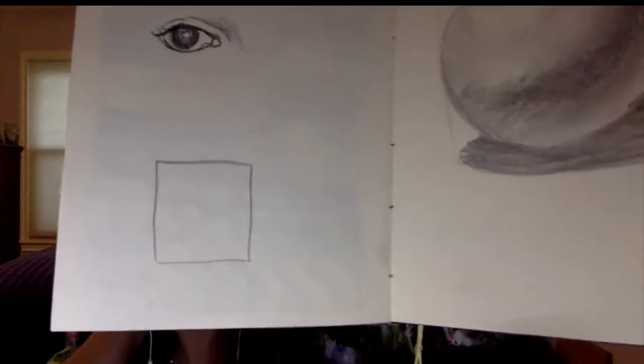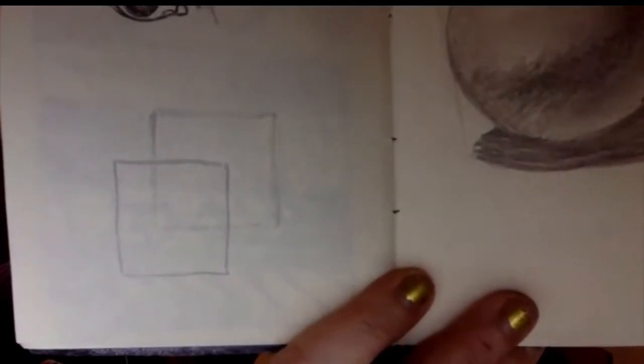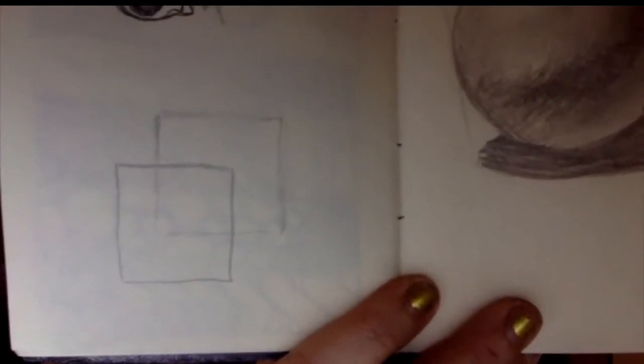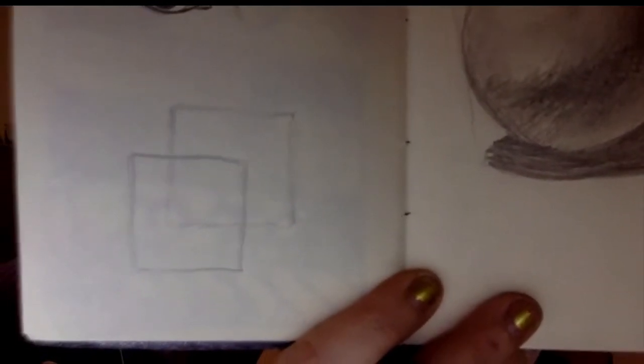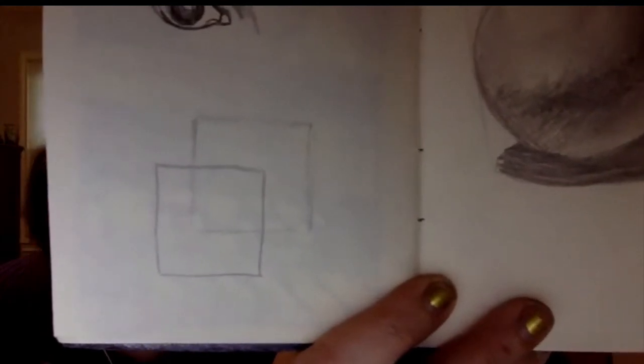So we've got a simple square here. And then lighter, I'm going to not use as much pressure, but I'm going to have an echoing square that's sort of hovering behind this square, just so you can see what I'm doing. Let me get it on the page real quick. So now I have two squares that are overlapping. There's a square behind the square. So essentially what I'm doing is creating two of the faces of the cube.